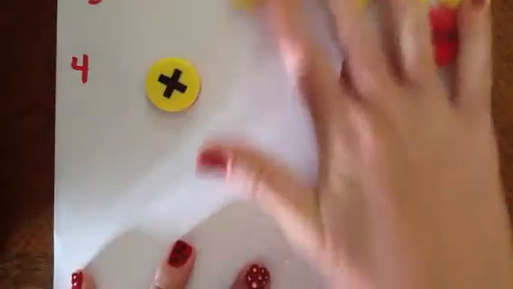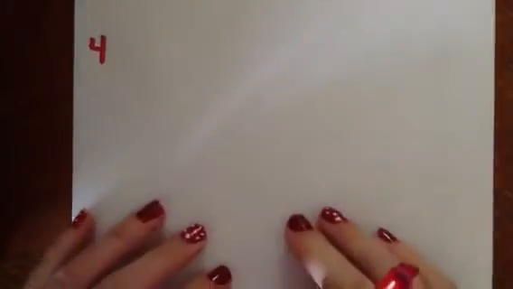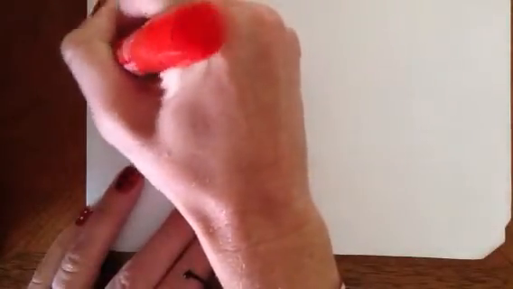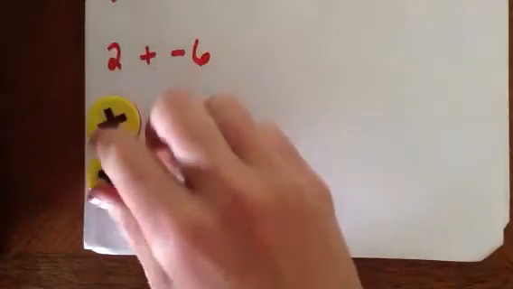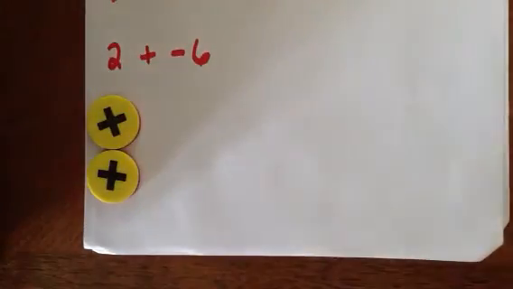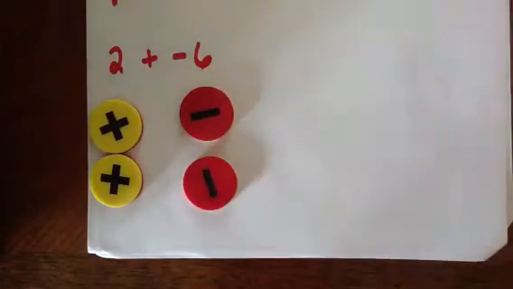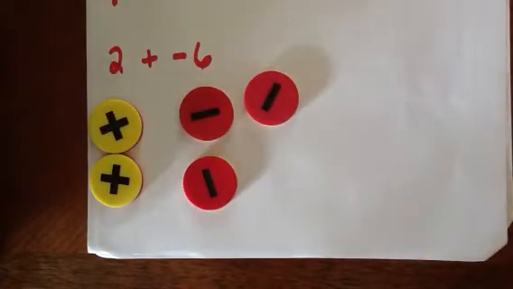Okay, let's move into something a little more difficult. We're going to try our first example of adding. So we have, let's say, 2 plus -6. The first thing you do, you always represent each number that you're adding together first. So we have +2 and we have -6.